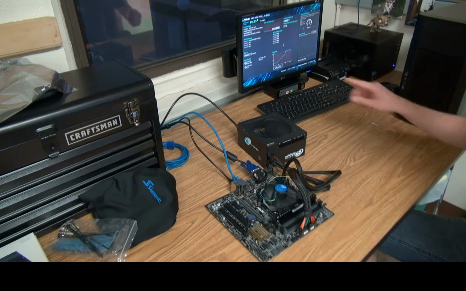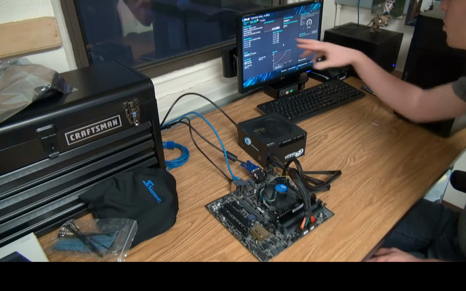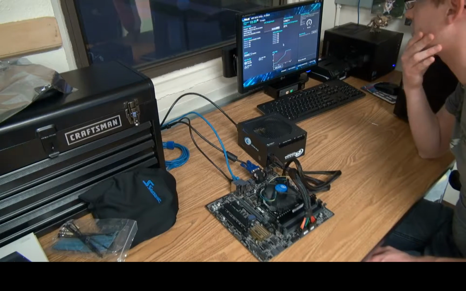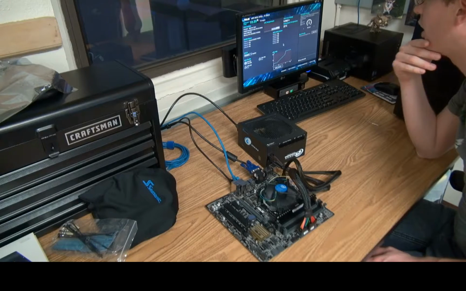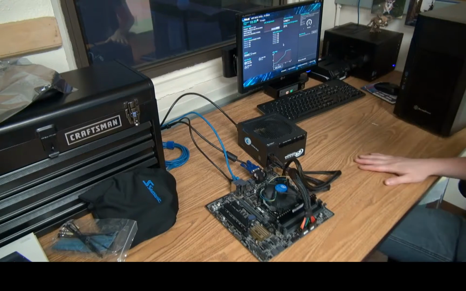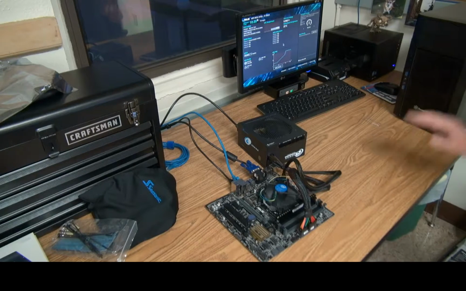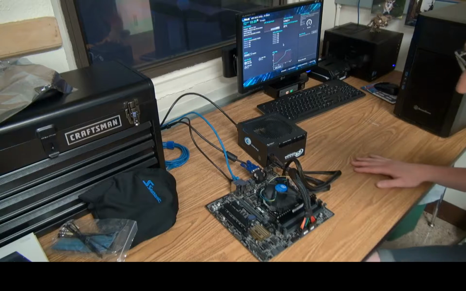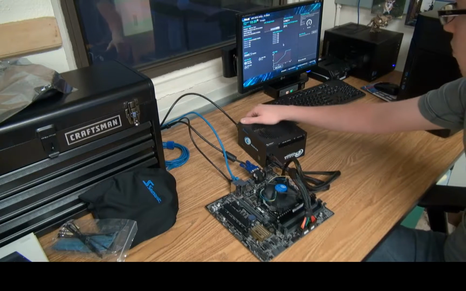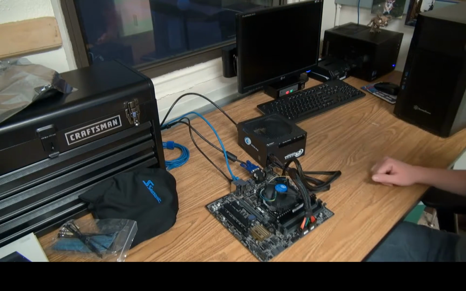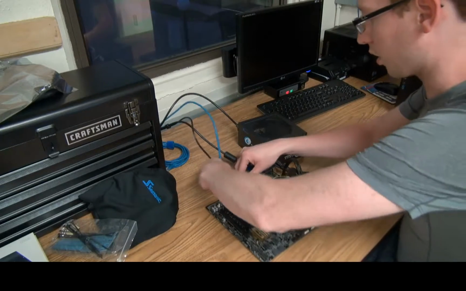Motherboard temperature's at 25 Celsius, processor at 28 Celsius, that's all fine and dandy. Yeah, so I think it's time to essentially install the system into our tower over here. I don't see any issues with it right now, so just power it down. And we'll disconnect the cables.